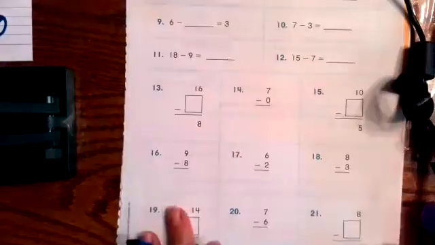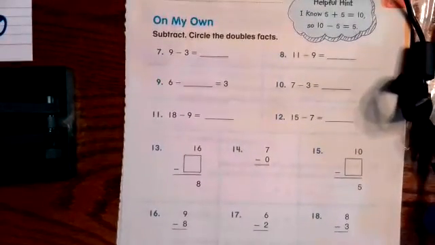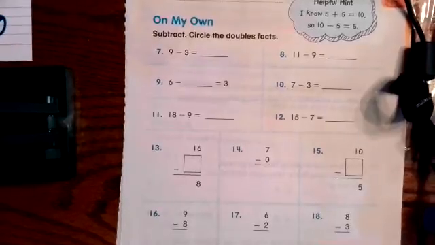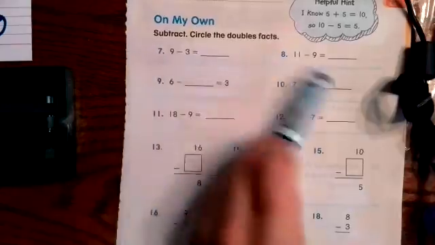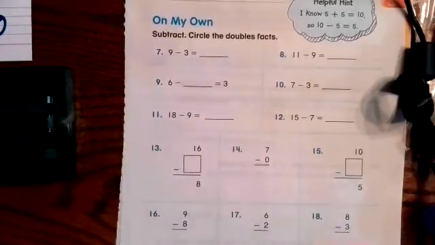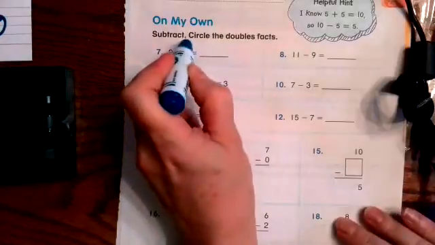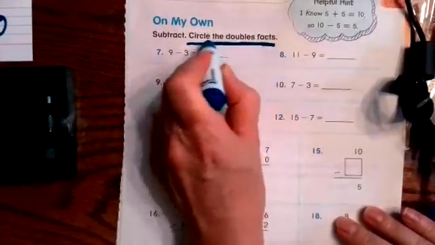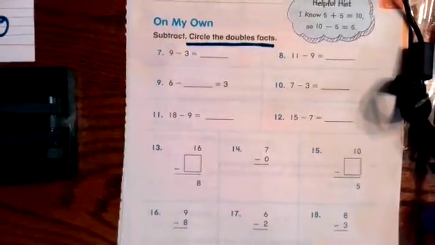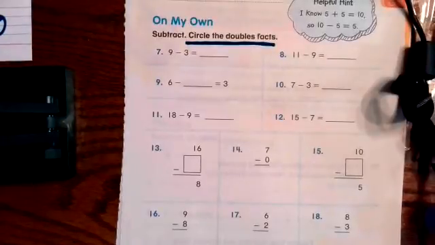So, on your own, on the next page, page 63, you're going to be reviewing subtraction. Now notice all of these are not doubles facts like we just went over, so you need to be careful. If it is a doubles fact, however, you need to circle it. So only circle it if it's a doubles fact as you go through 7 through 21.